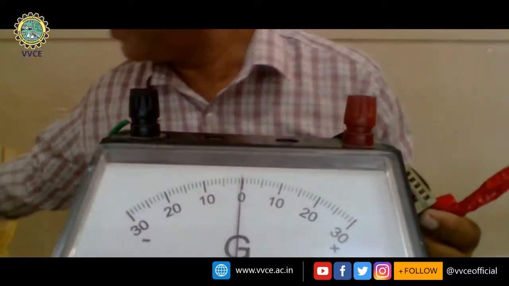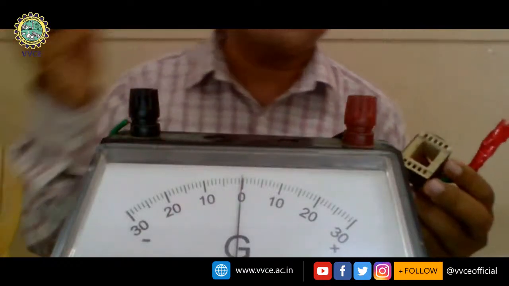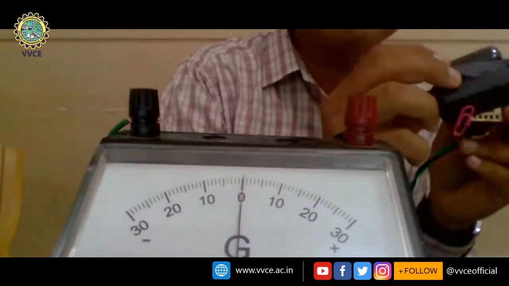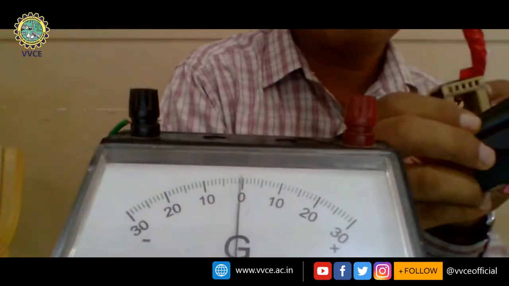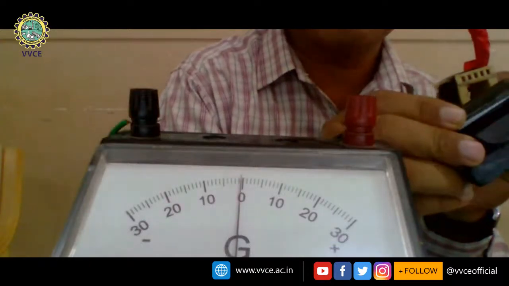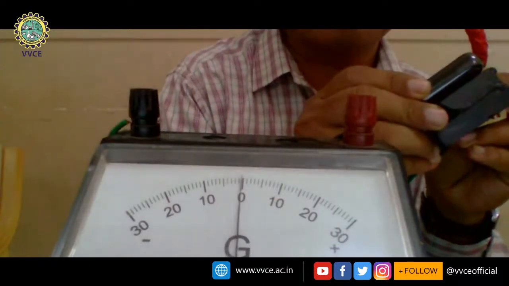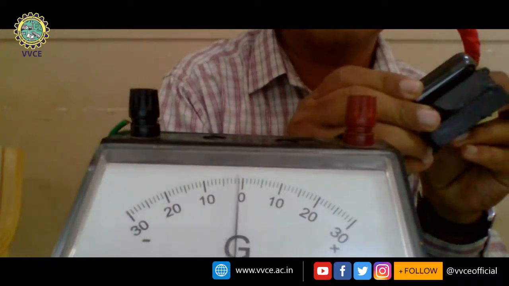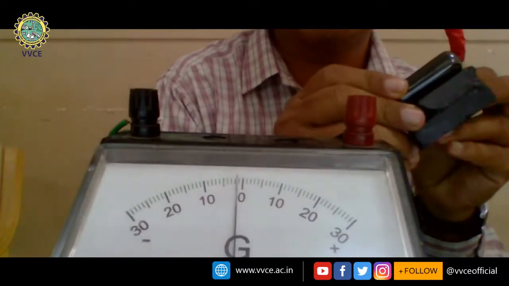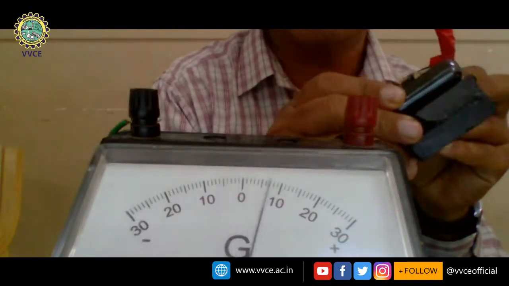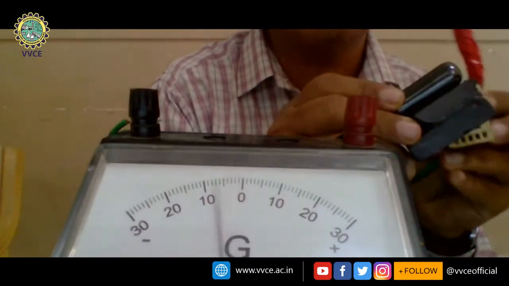Here is a magnet. I am moving the magnet towards the coil. Can you see a small deflection in the galvanometer?